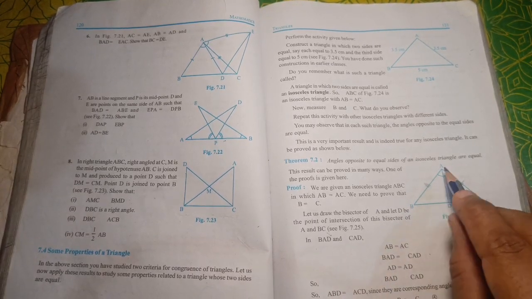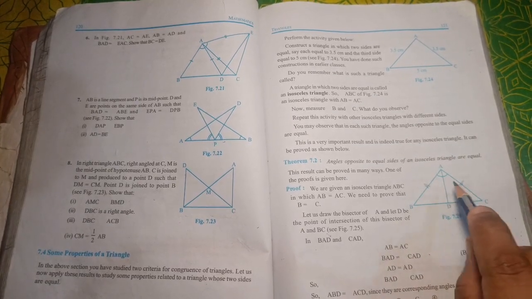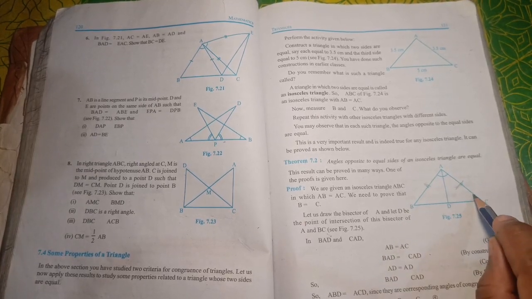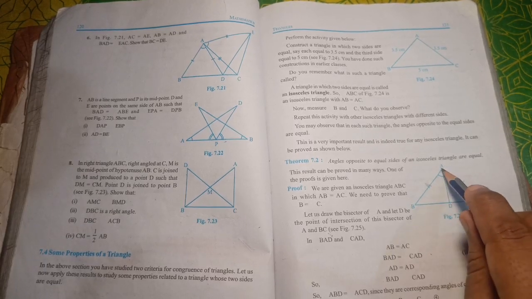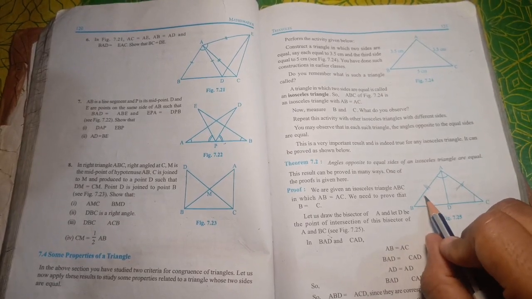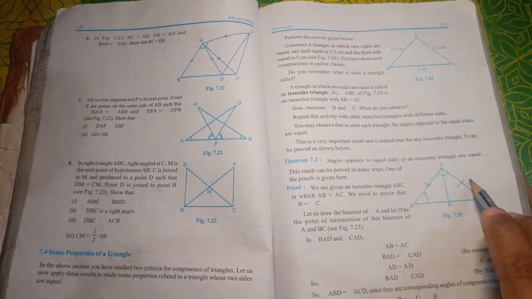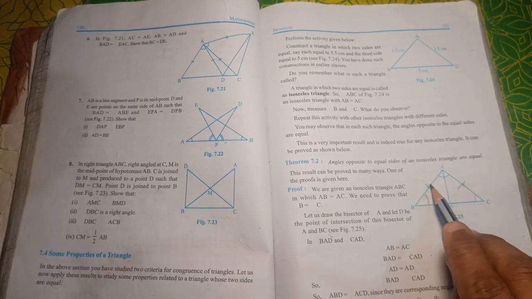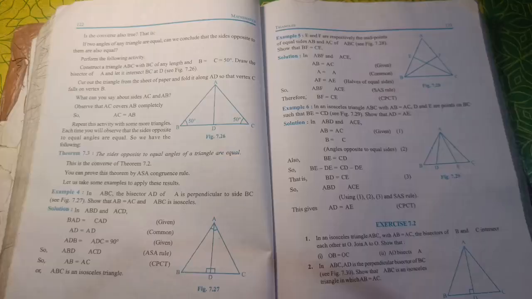So if AB and AC are equal, then the angle opposite to AB is angle C, and the angle opposite to side AC is angle B. The summary is: if a triangle is isosceles, the angles opposite the equal sides should be equal. This is the summary of the whole theorem.